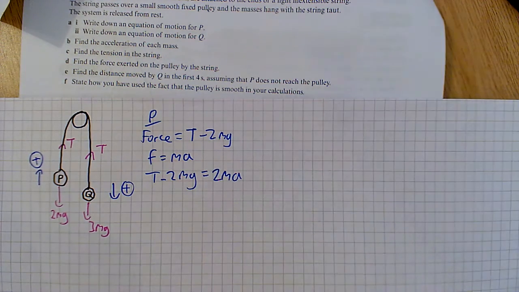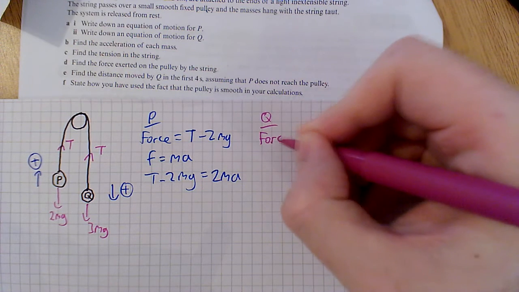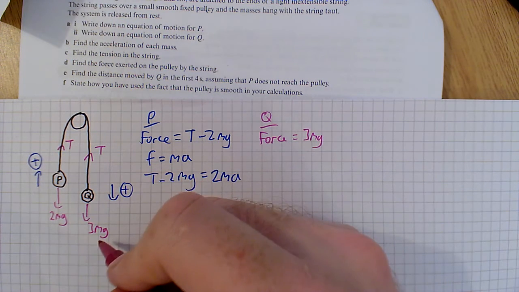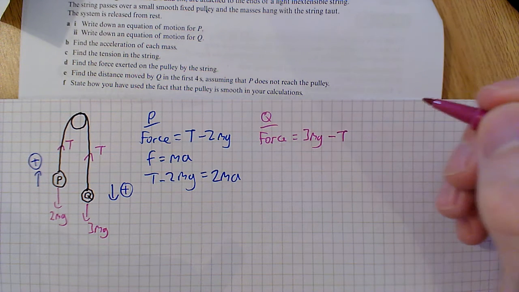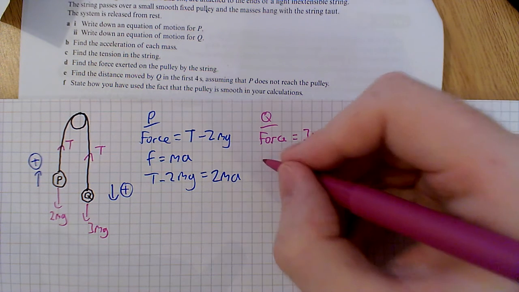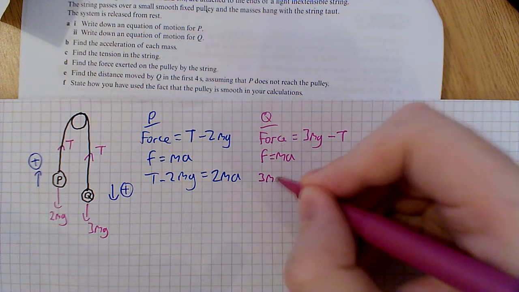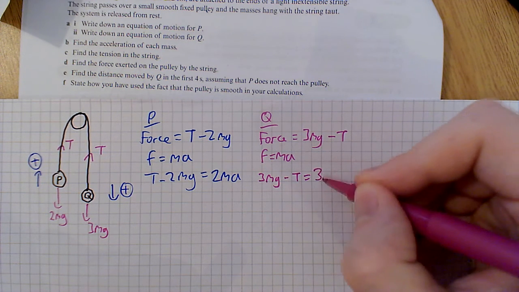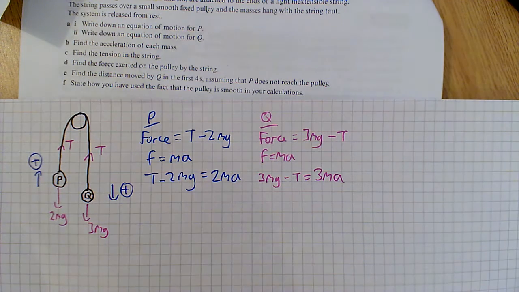Meanwhile, we can do the same for Q. So the force 3mg is positive, because the positive direction is down, so we have to match the positive direction with the force pulling down. And the T is in the negative direction. So when we do force equals mass times acceleration, we get 3mg minus T equals 3m, because that's the mass of our weight Q, times acceleration.